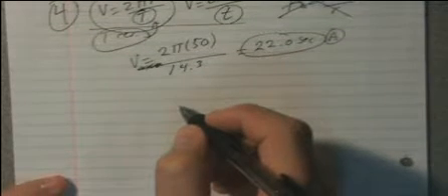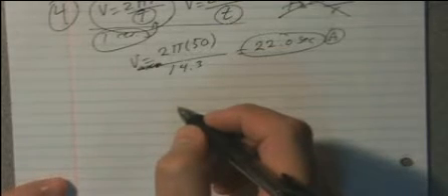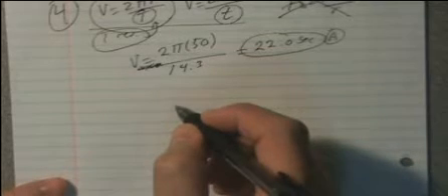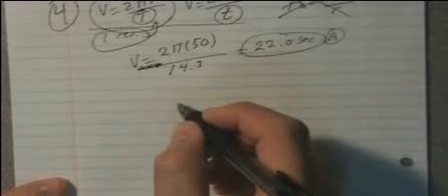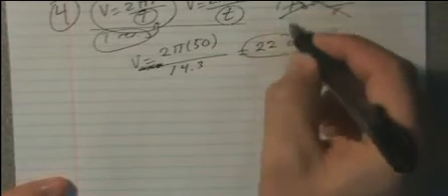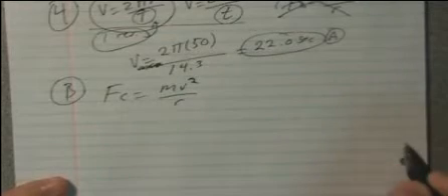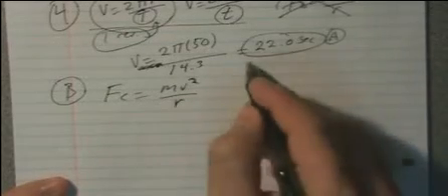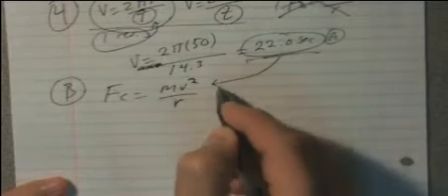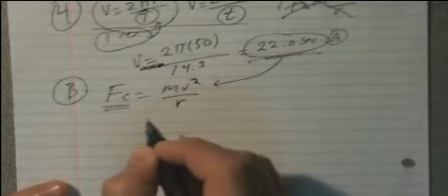Next, let's look at part B. It asks us what force must the track exert against the tires to produce this acceleration. Again, the only equation we have for force, this is part B, is mv squared over r. We just found the velocity, and we can plug that in here for v, and everything else we have, and all we have to do is solve for the centripetal force.